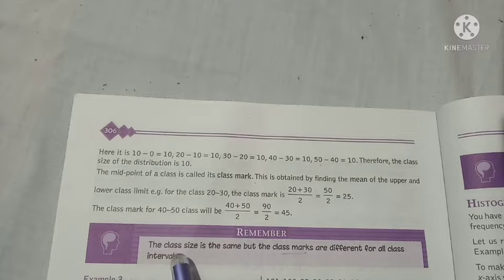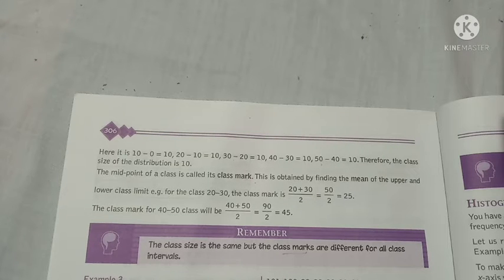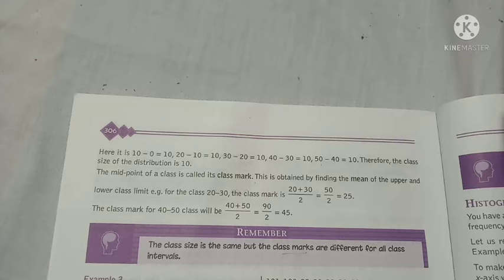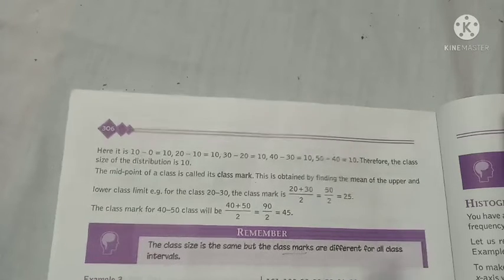Okay, here this is to remember: the class size is the same. So whenever you prepare the frequency distribution tables, the class size of the class intervals should always be the same, but the class marks are different for all the class intervals.